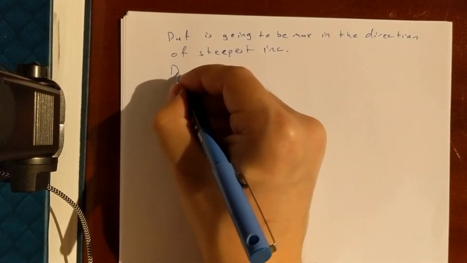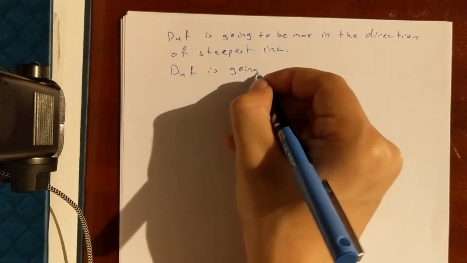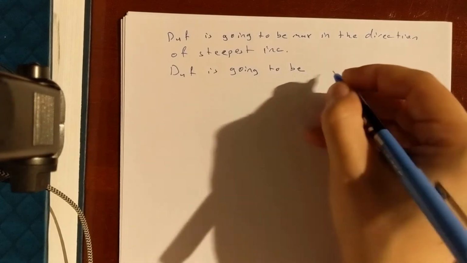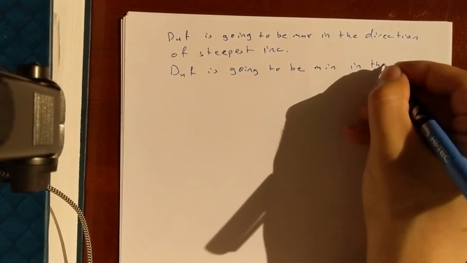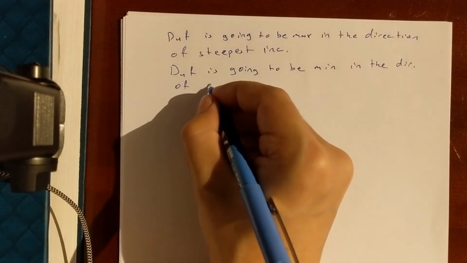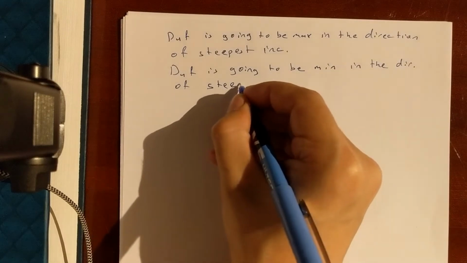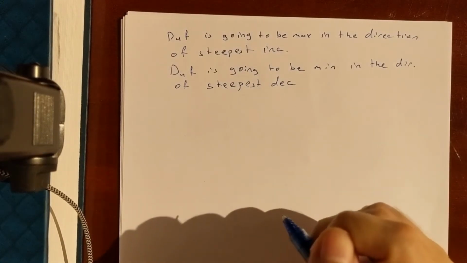D_u f is going to be min in the direction of steepest decline, steepest decrease.